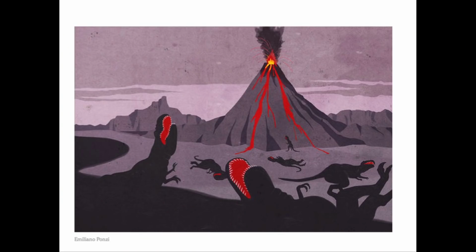There are also large volcanic events that aren't associated with extinction events. So it's not as easy as saying, oh, I found a crater, therefore there must have been an extinction. It doesn't always work that way. And here's the image that was in the New York Times article, which I really love the graphics.